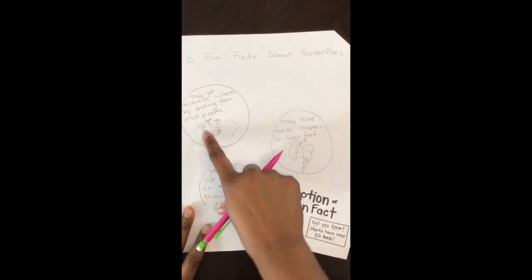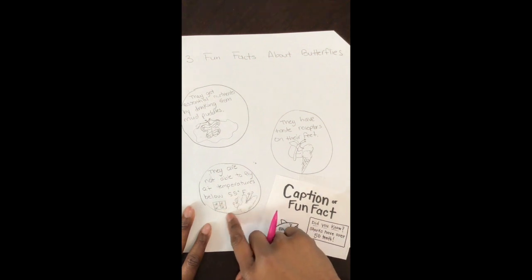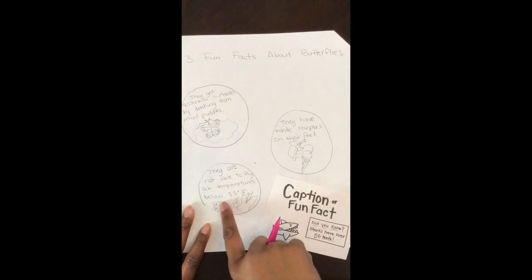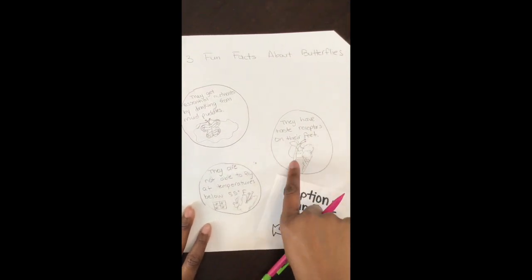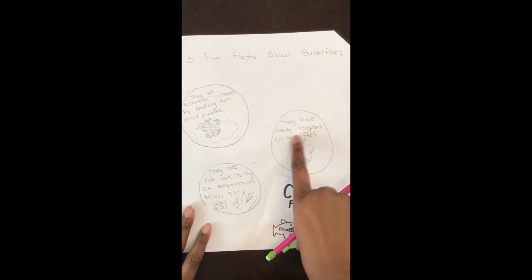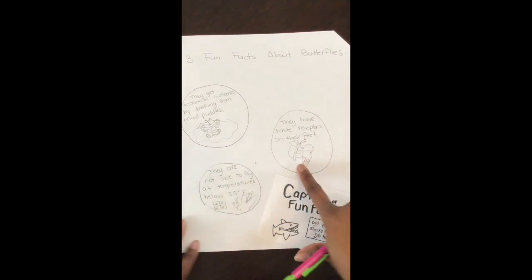So I have a little butterfly and I have my little mud puddle. You can see I have my little window down here with the cup of hot chocolate to let you see that it's cold outside. And the fun fact is they are not able to fly at temperatures below 55, so he's just kind of chilling, sitting. And then for this picture, they have taste receptors on their feet. So I drew this little ice cream cone to show that the butterfly is tasting the ice cream cone.